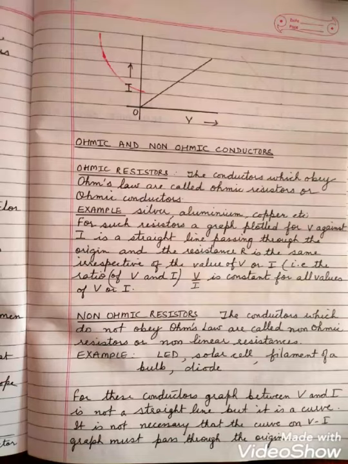For such resistors, if a graph is plotted for V against I, it is going to be a straight line passing through the origin, and the resistance R is the same irrespective of the value of V or I. That means the ratio of V upon I is a constant.